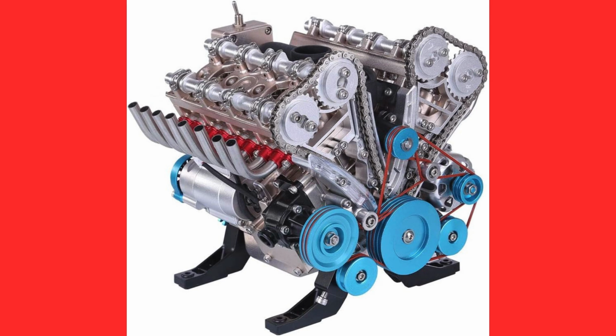Sure, here's a concise breakdown of the main components of a car engine. 1. Engine block, the main housing of the engine, typically made of cast iron or aluminum, containing the cylinders and other internal parts. 2. Cylinders, tubes within the engine block where combustion occurs. The number of cylinders varies depending on the engine type, 4-cylinder, 6-cylinder, etc.